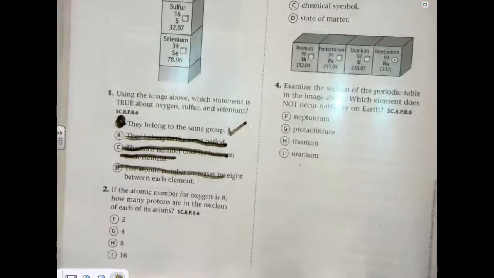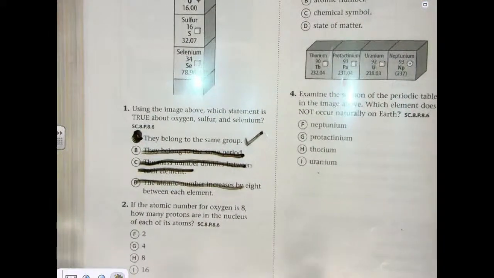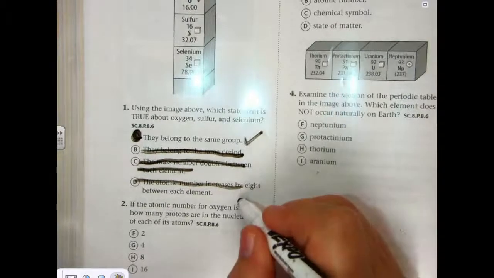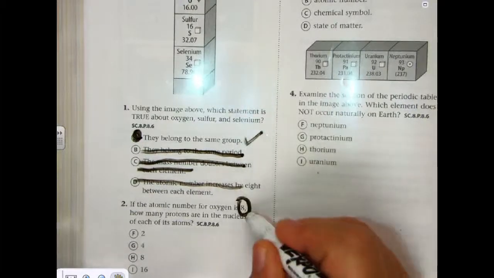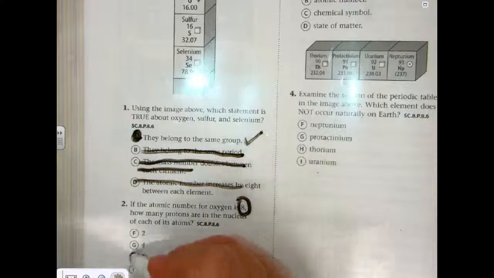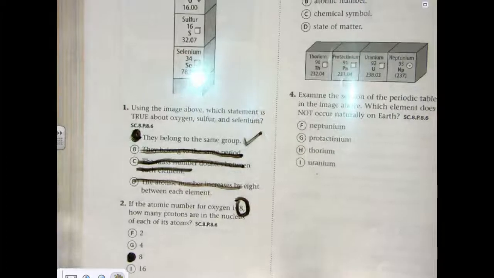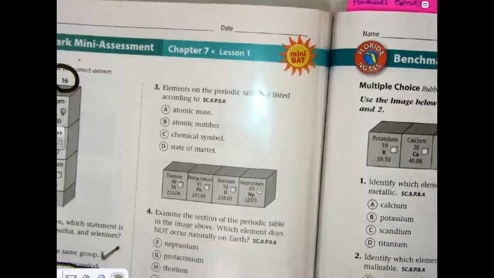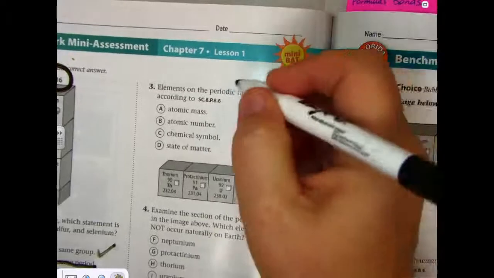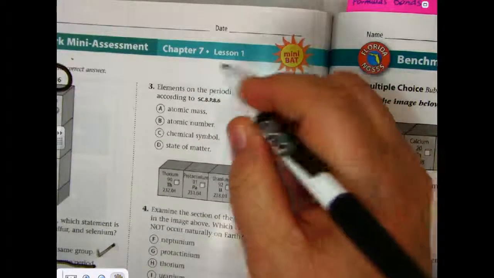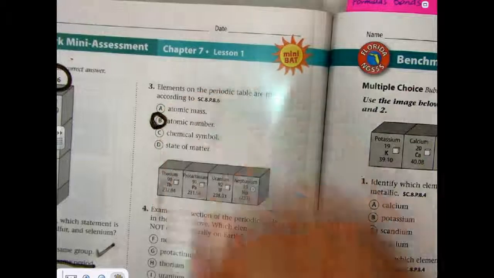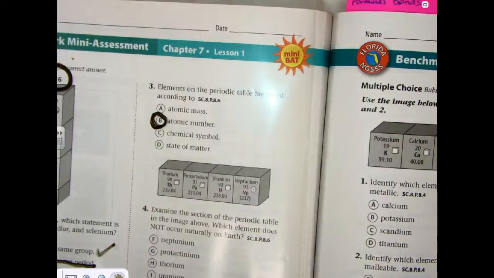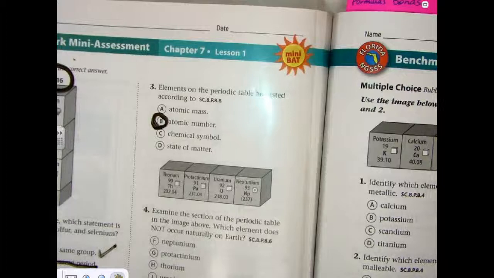If the atomic number for oxygen is 8, how many protons are in the nucleus of its atom? Okay, and don't forget the atomic number tells you how many protons, so that would be 8. Number 3, elements on the periodic table are listed according to their atomic number. All those numbers refer to the atomic number, and that was why we did the element key in class, so that we knew that.